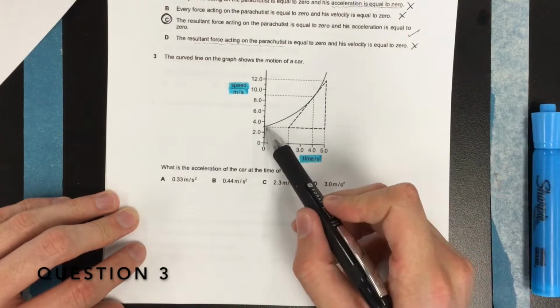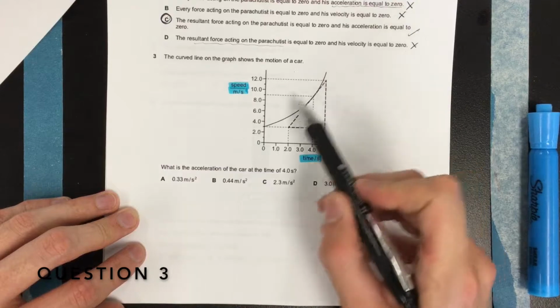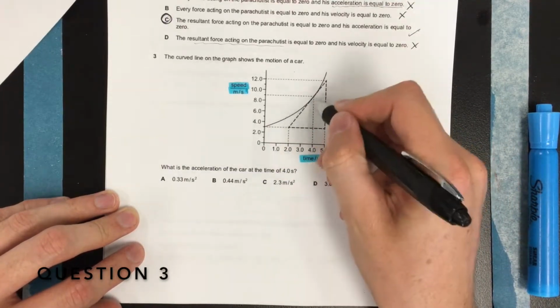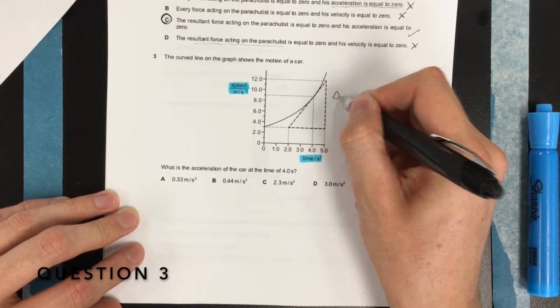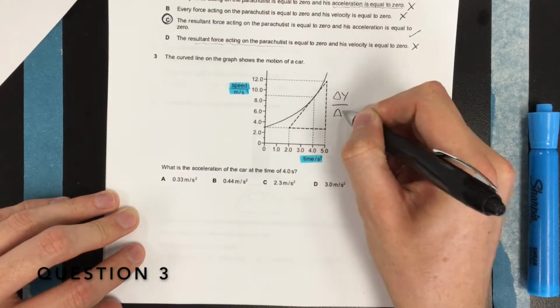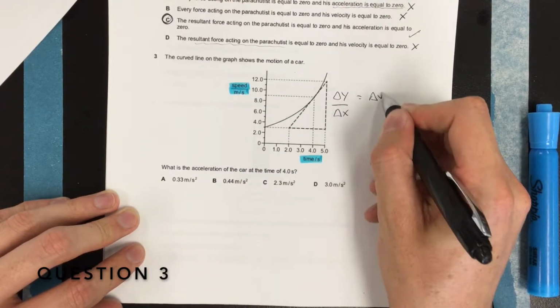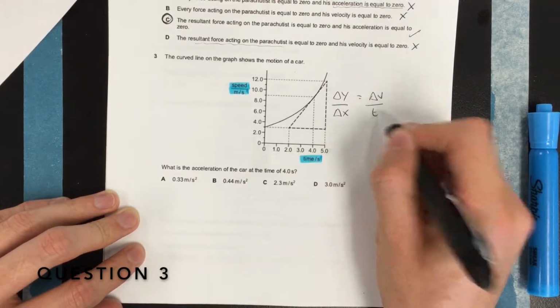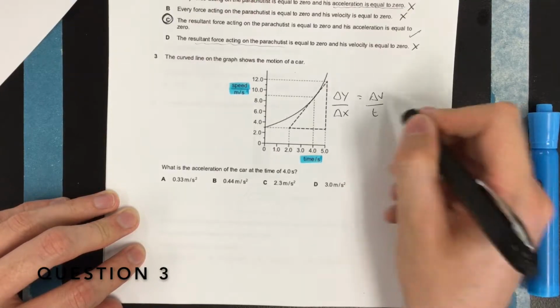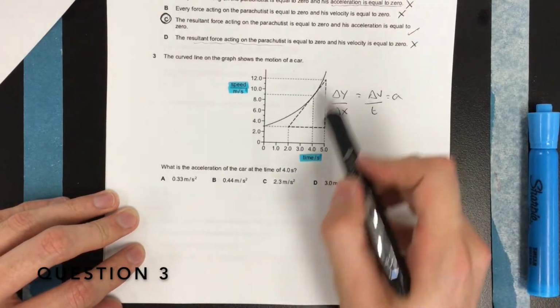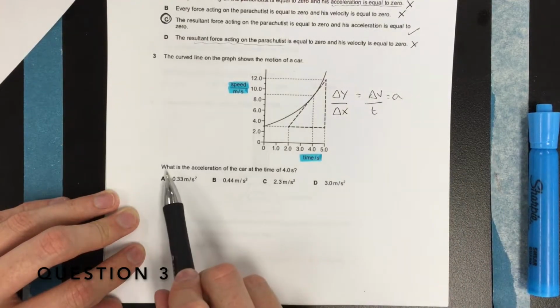That means if this line is telling me the speed of the car, the gradient, remember gradient is y divided by x. Yeah, I know gradient is that, which means it is the change in speed divided by the change in time. So change in speed divided by time is acceleration. So this question, I already know that the gradient is the acceleration.